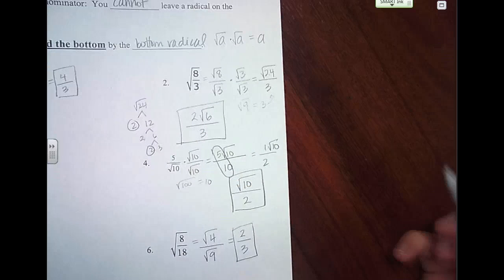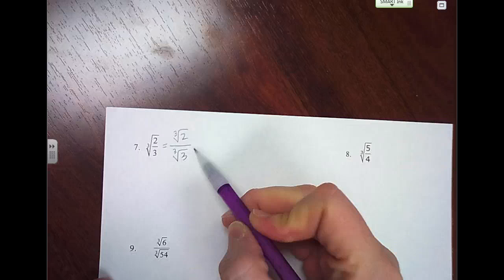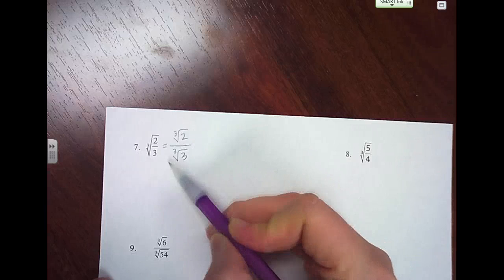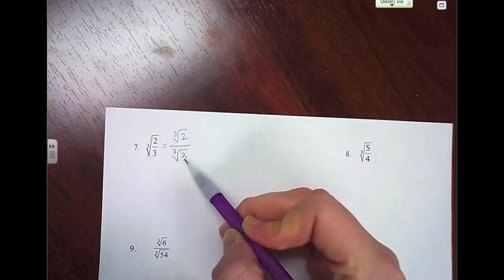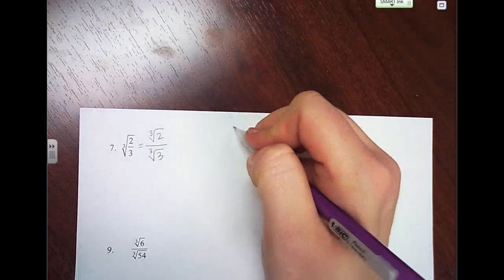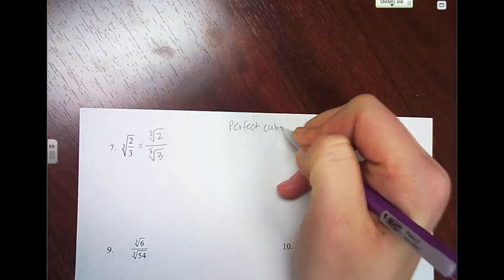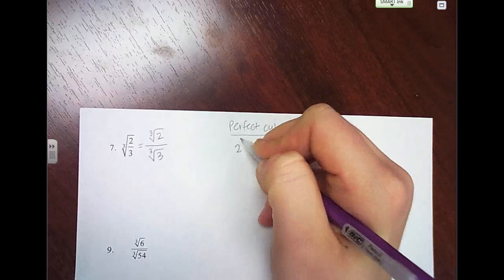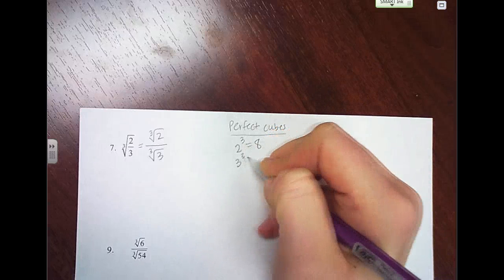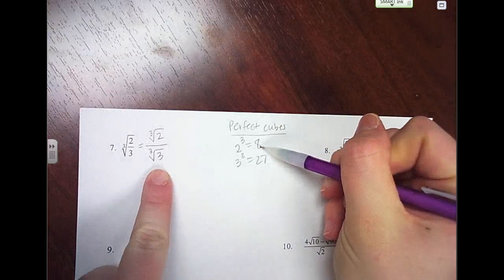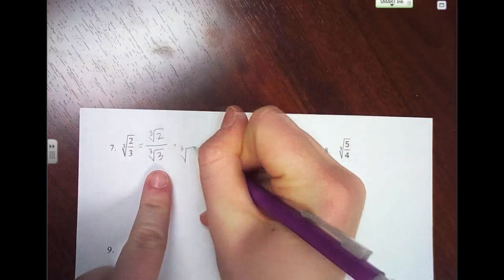Okay, so one of the ways to do a cube root is, in order for it to go away on the bottom, instead of multiplying the top and the bottom by a cube root of 3, because that won't eliminate our radical, let's think of something that our 3 can go into that's a perfect cube. So our perfect cubes would be 2 cubed is 8, 3 cubed is 27. So we know 3 can't go into 8, but I could get 3 to be a 27 by multiplying by a 9.